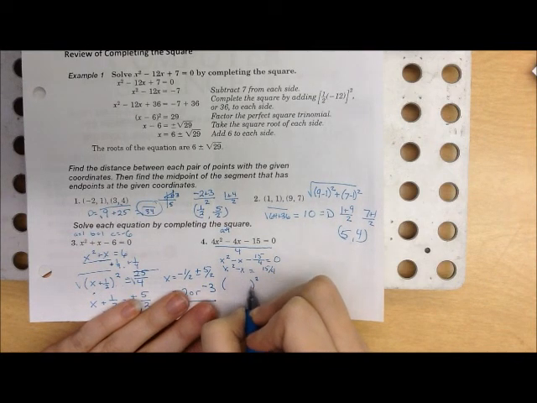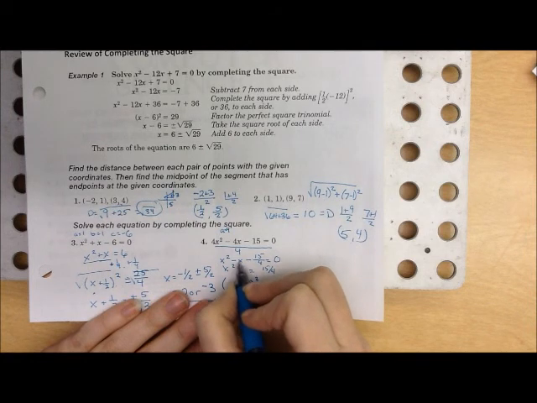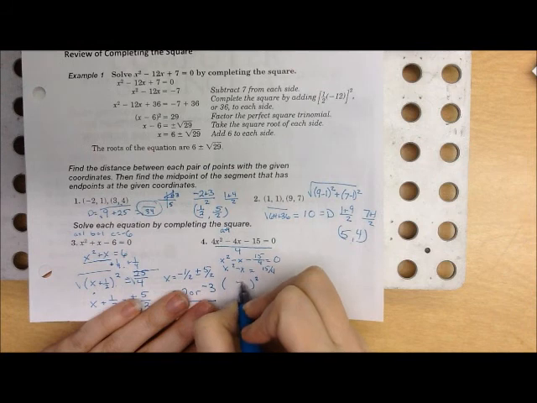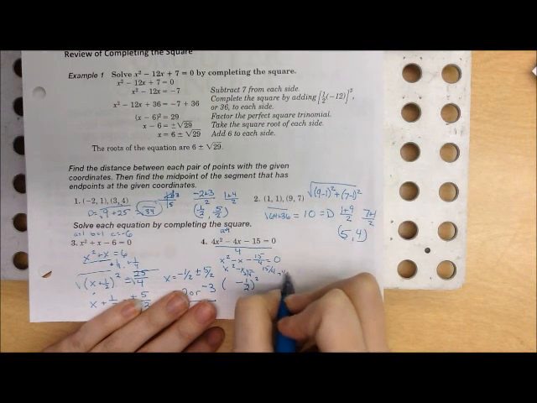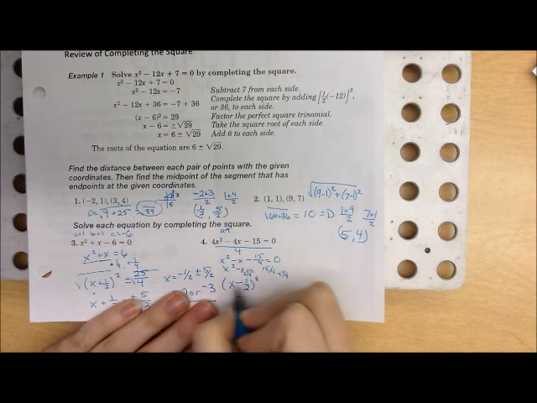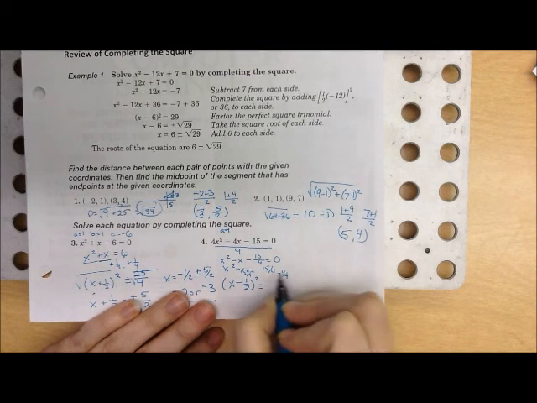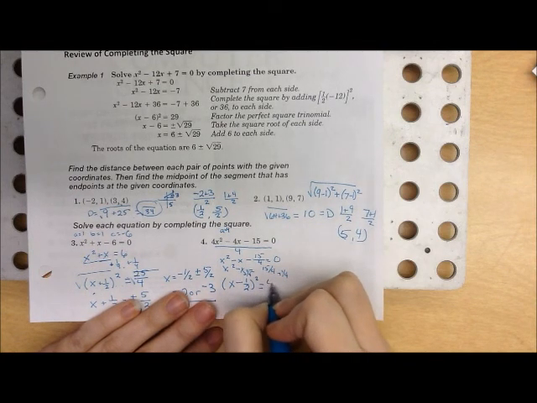Once again, we have to get a perfect square, so we cut the b, which is -1 here, in half, and add the square to both sides. 1/2 squared is 1/4, so I add 1/4 to both sides. Now the left side is x minus 1/2 squared, and the right hand side is 15 over 4 plus 1 over 4, which is 16/4 or 4.